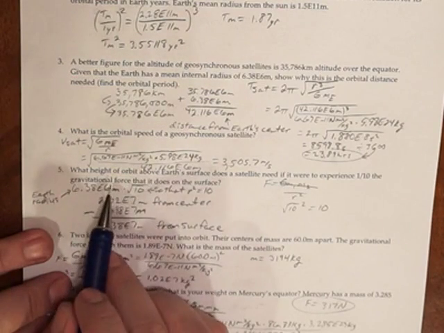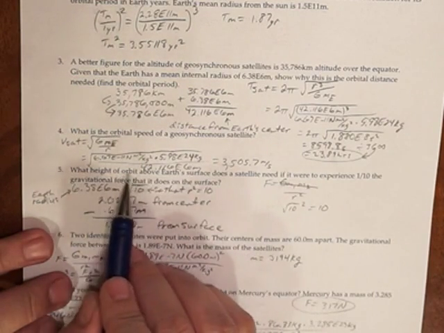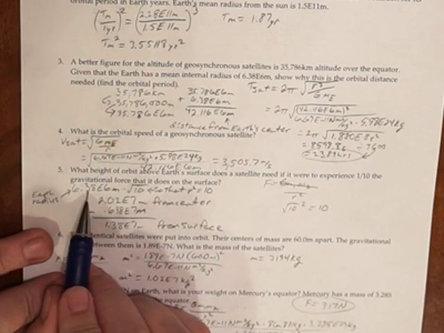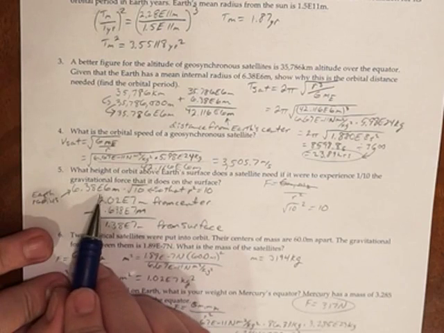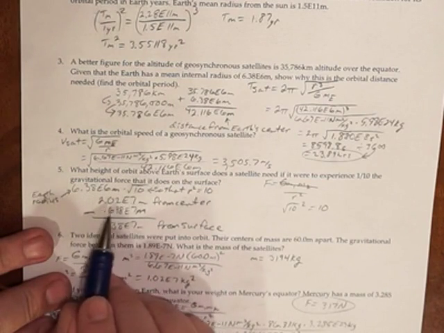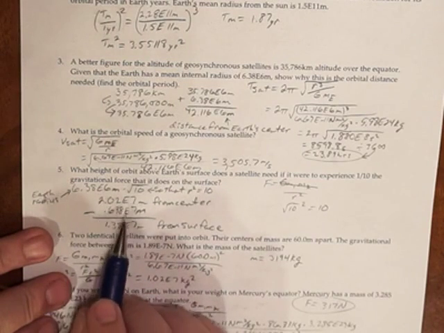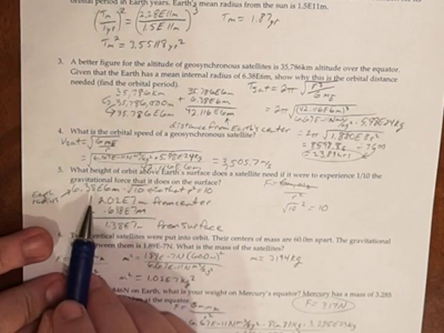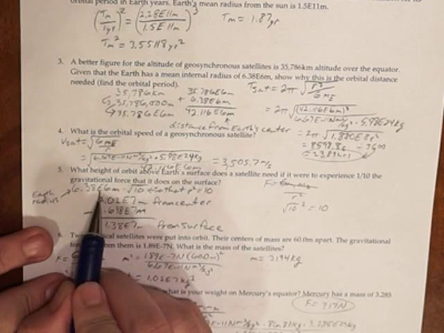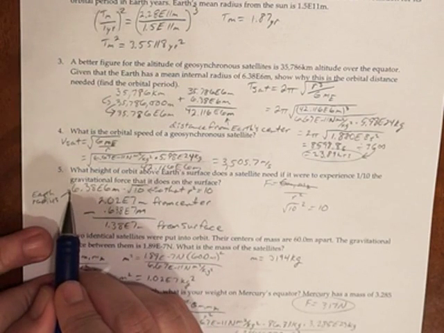But I want what height of orbit above Earth's surface. So I have to subtract out the distance from the core to the surface. But to do subtraction, I need the e's to be the same. You could fix either one. It doesn't really matter, as long as they're the same when you get done. I chose to go fix this one so that it's times 10 to the 7th. I need this number to go up. Therefore, the decimal must get smaller. It must go here.